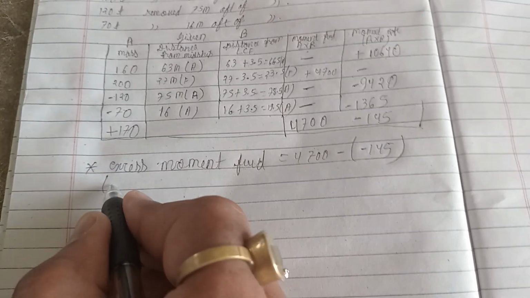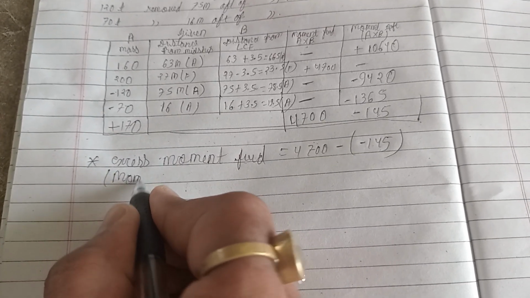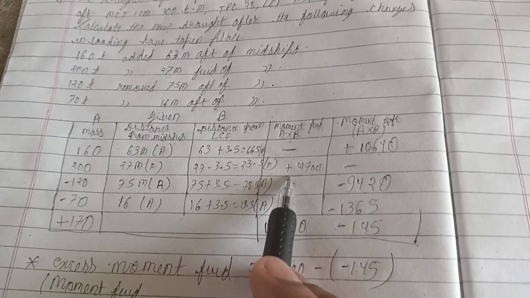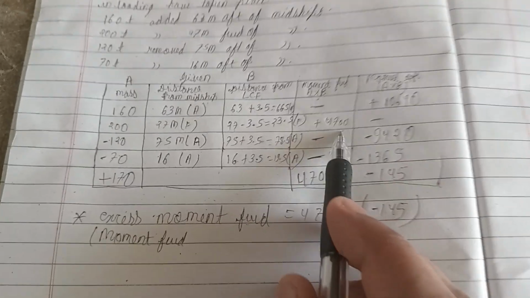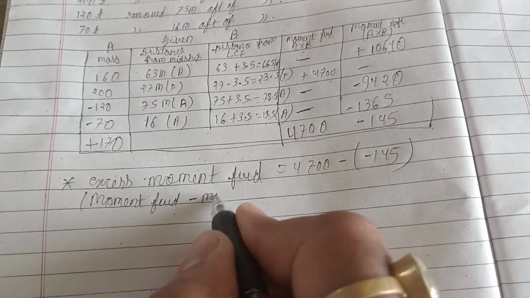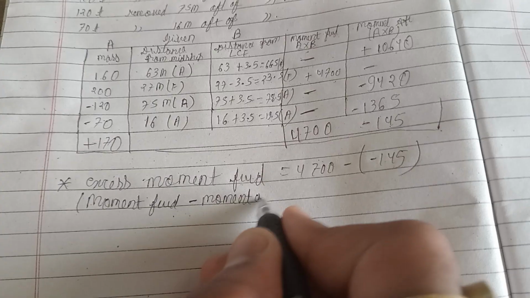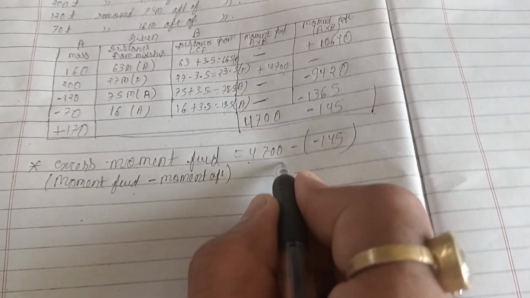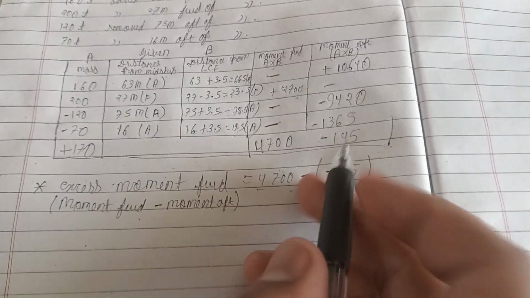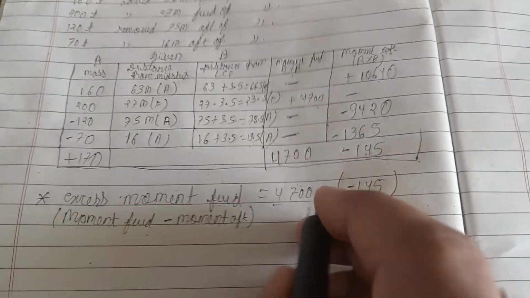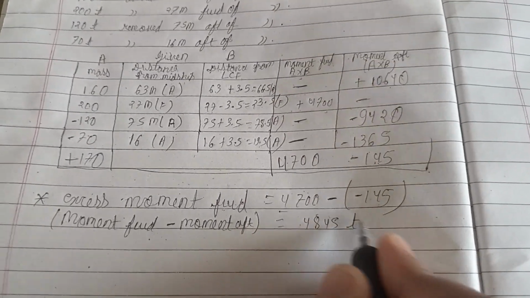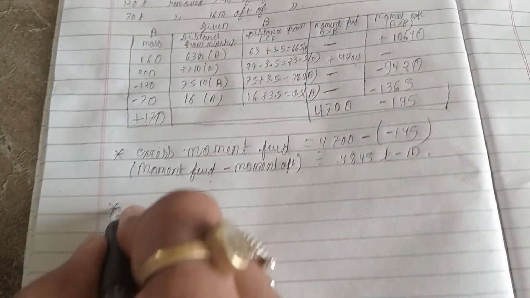This will be the moment formula: moment forward, 4700 which we have already calculated, minus moment aft. That's what we have done here. The moment forward is 4700 minus, with the sign of the aft moment placed over here. Now this comes out to be 4845 tons meter. Now these formulas are very important.